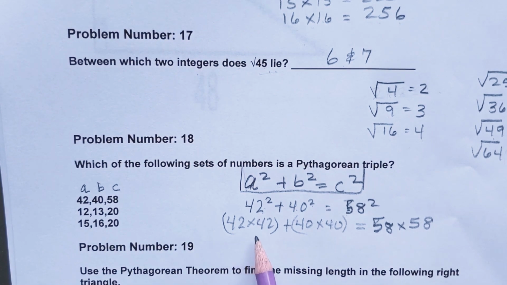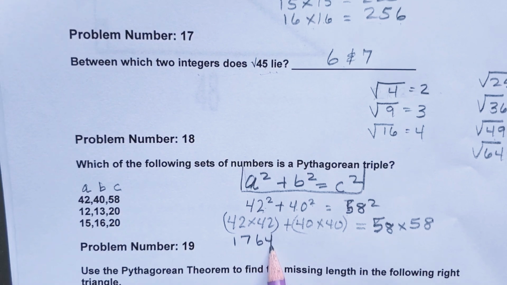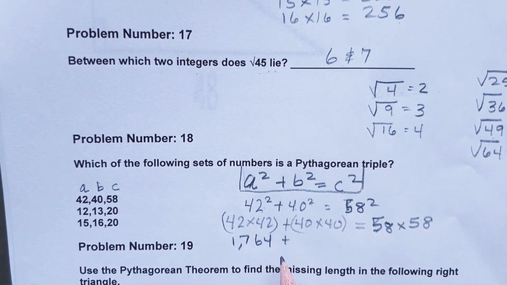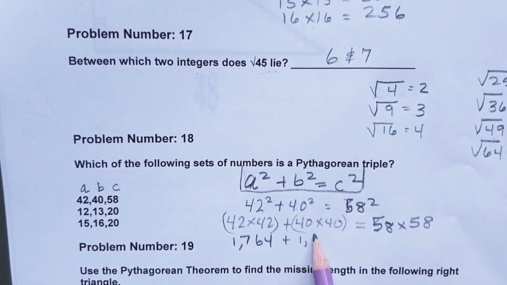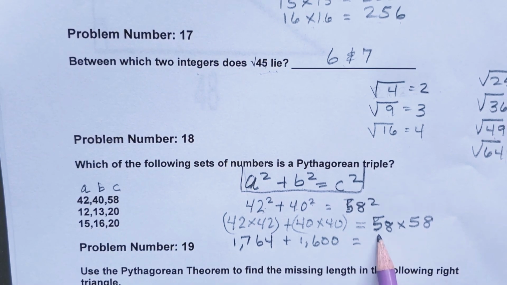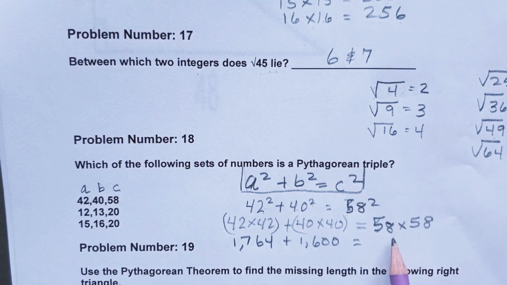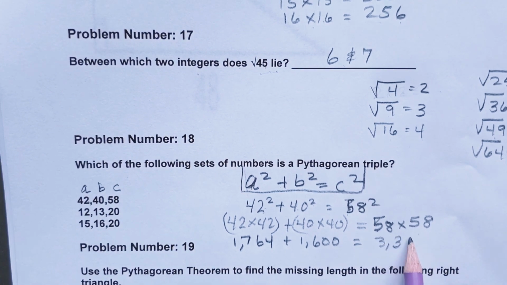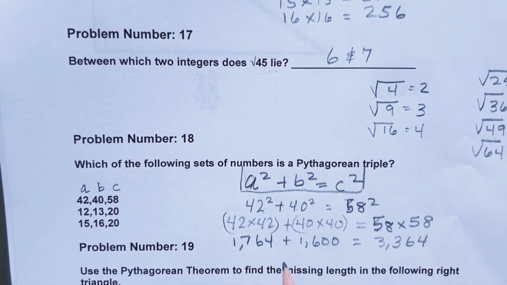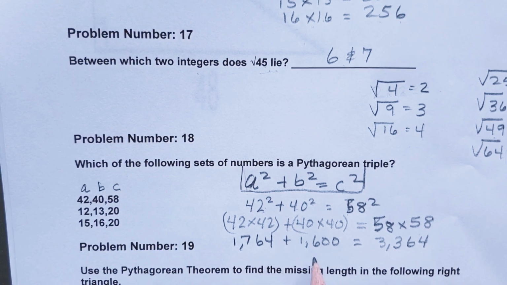Okay, 42 times 42 is 1,764. 40 times 40 is 1,600. And 58 times 58 is 3,364. Okay, so then we have to add these together.